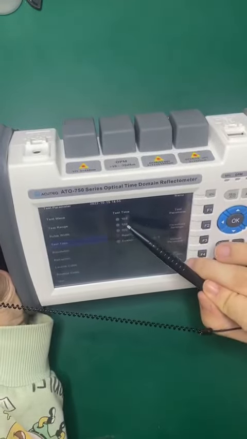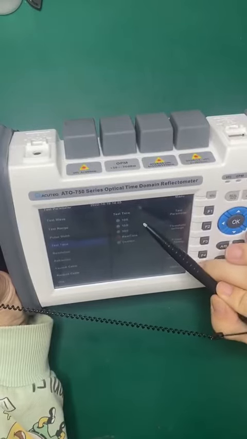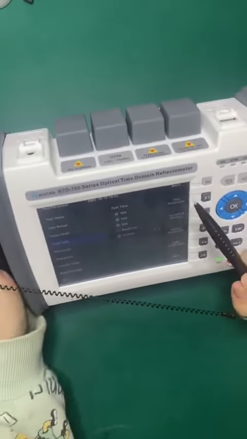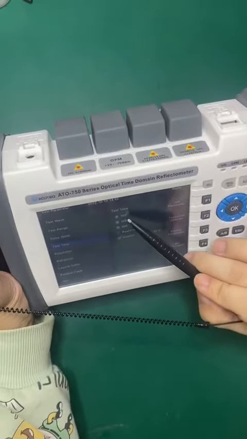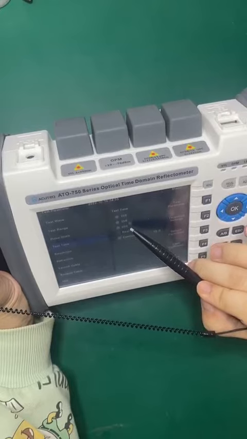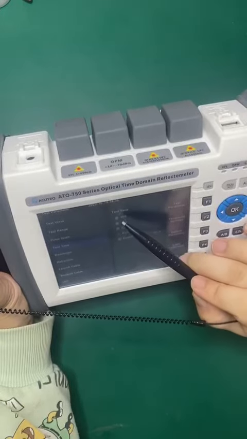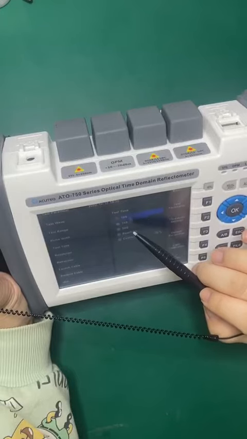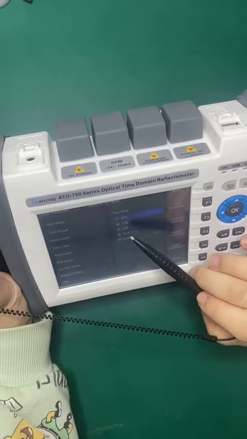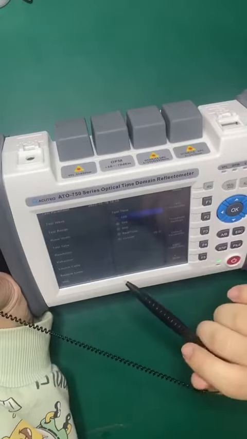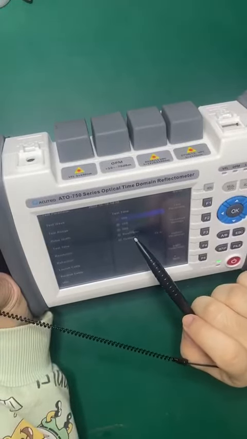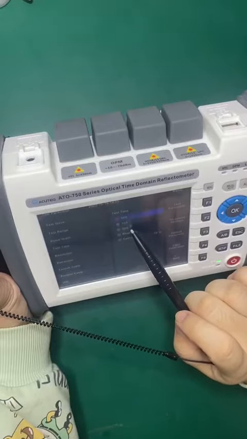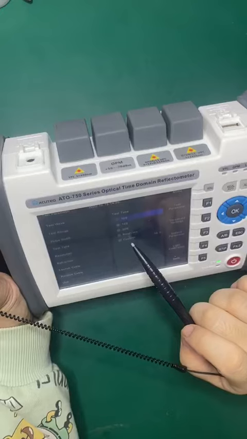We have five options for the test time. If we choose the first, second, third, or fifth option, they are the average test mode. Don't choose the real time. The options are 15 seconds, 30 seconds, and custom.